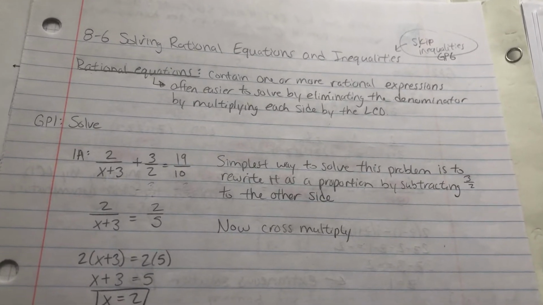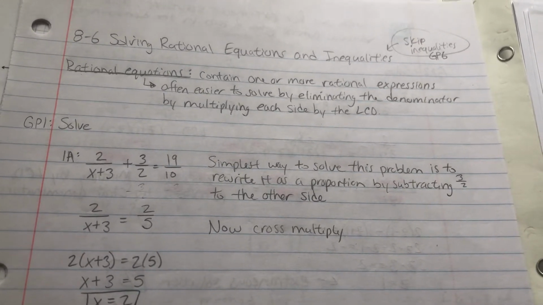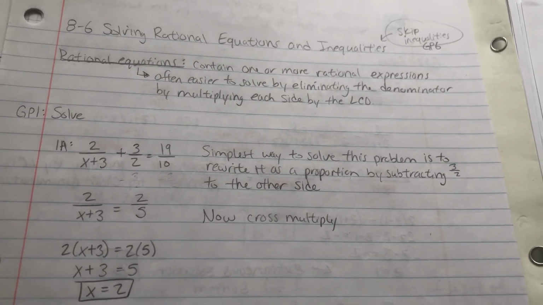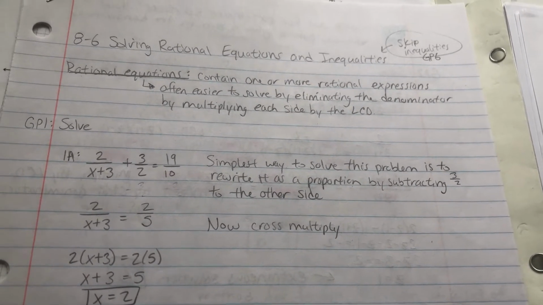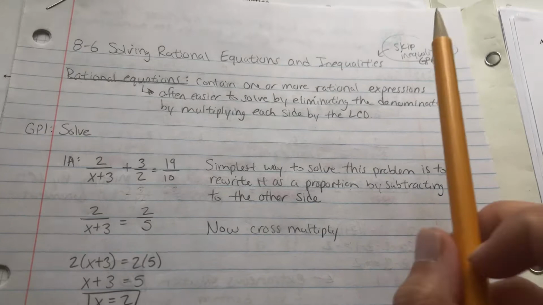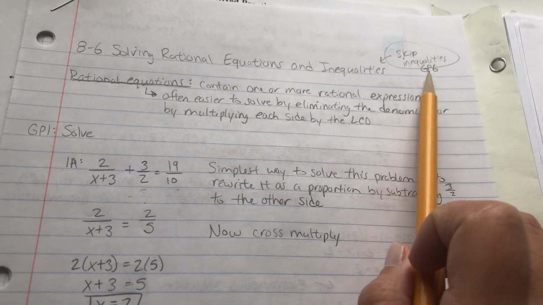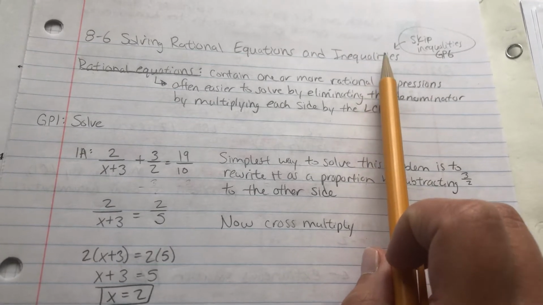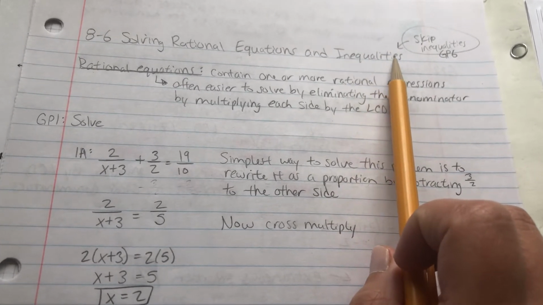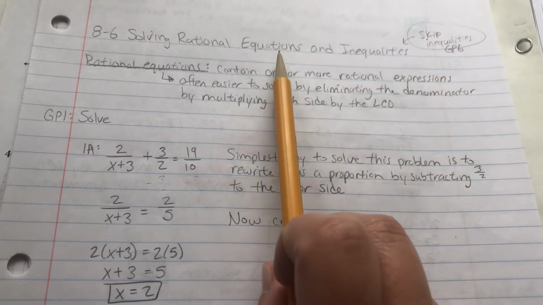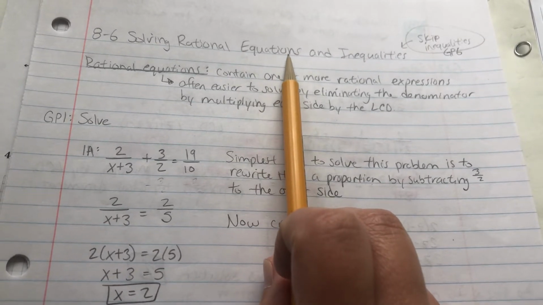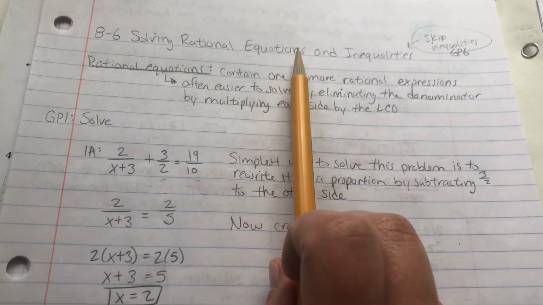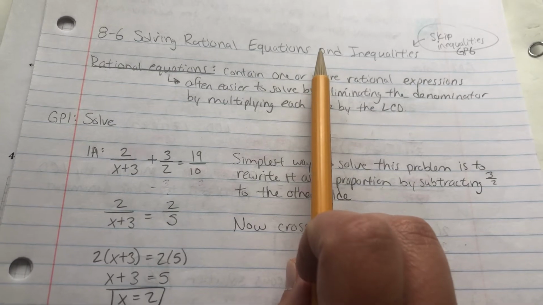Hi, 8th grade. This is video 1 of lesson 8-6, solving rational equations and inequalities. We are going to spend 2 days on this lesson. We're actually going to skip inequalities altogether in guided practice 6. If you want to, you can go look at those in your online textbook for some enrichment. Day 1, we're just going to look at solving the equations and get comfortable with that process. And then day 2, we'll look at word problems.